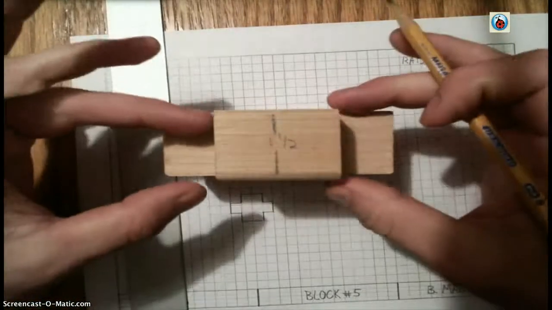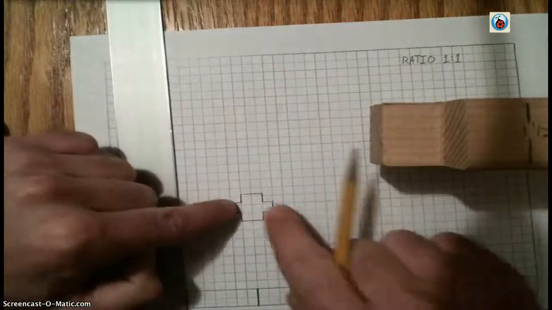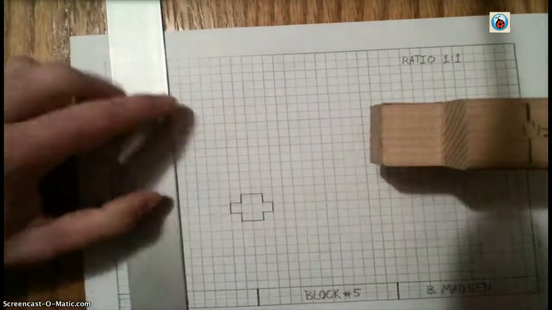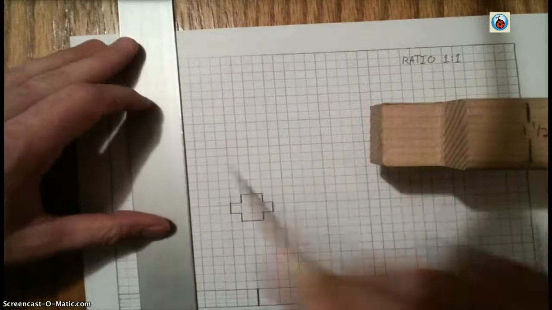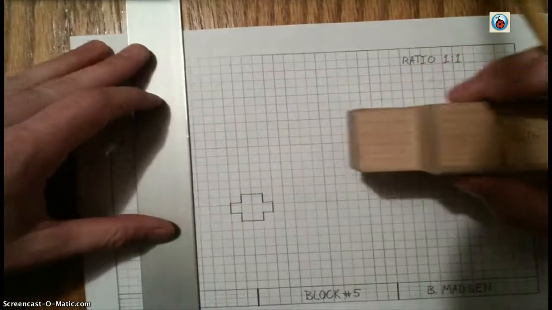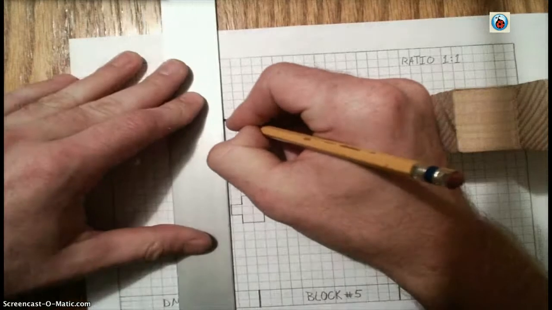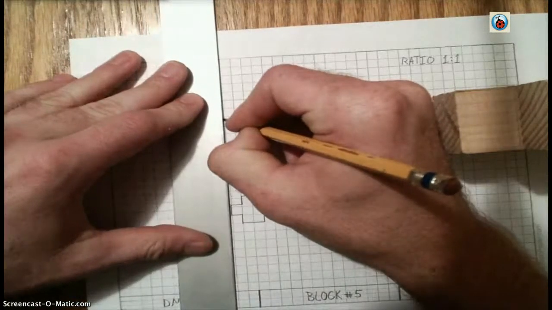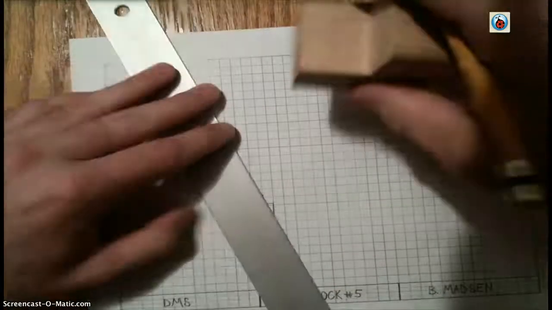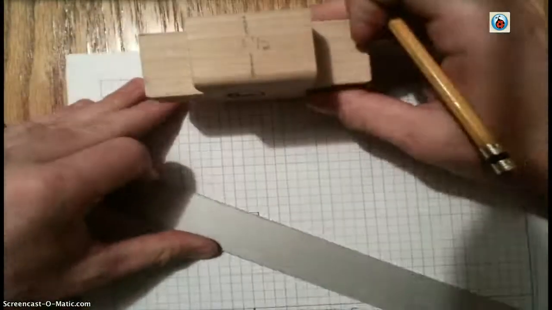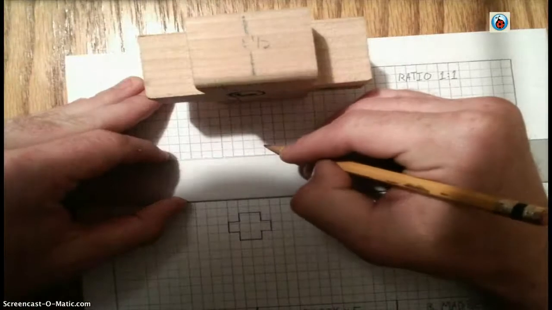So I just show the overall dimension and then these two lines where they would come up from the front view. So starting from here, I'm going to go up 1.5 for my depth. 1.5. 4 wide because it's got to be the same width as front view. 1, 2, 3, 4.